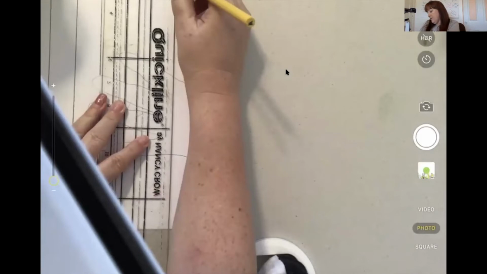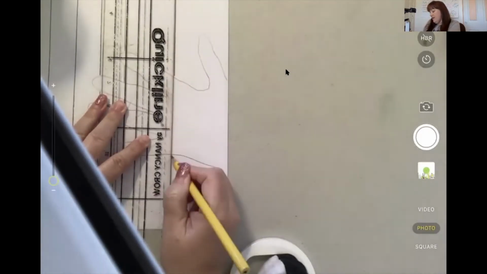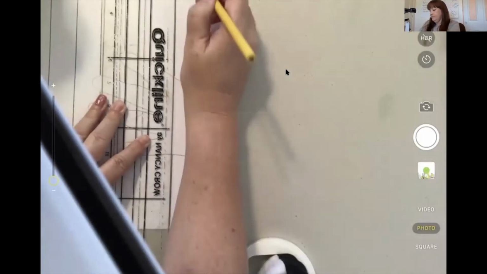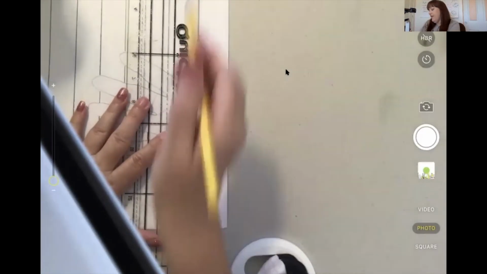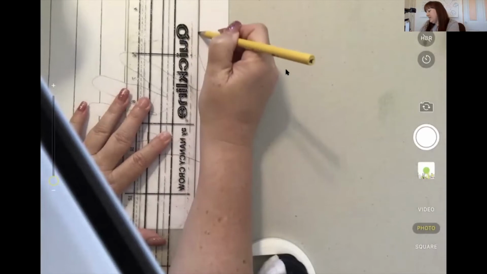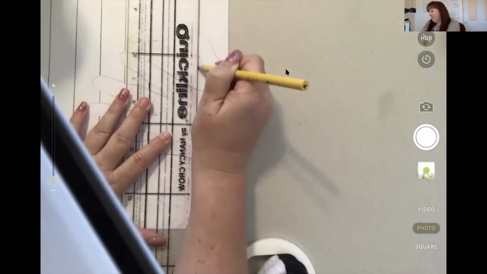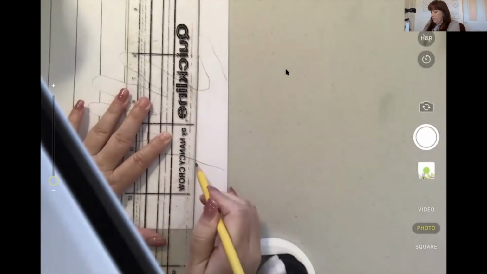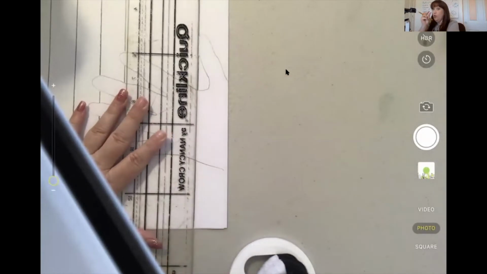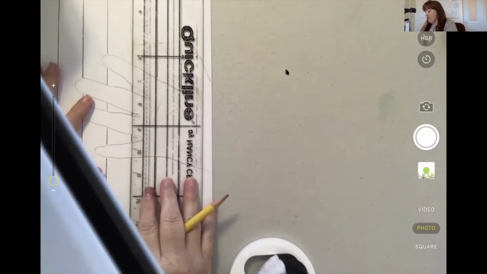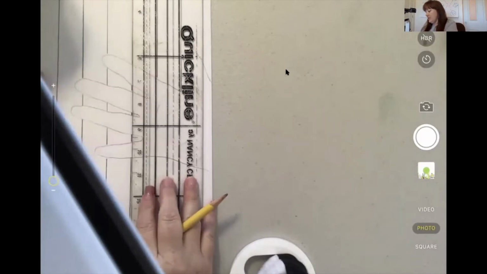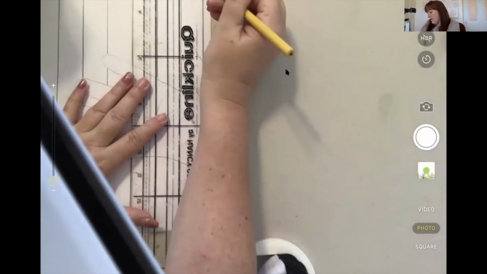And then I'm going to keep going, stop at my hand. And they don't have to be perfectly spaced, but you don't want them to be super close together. And then last one. See, my last one's really close to the bottom, and that's okay.